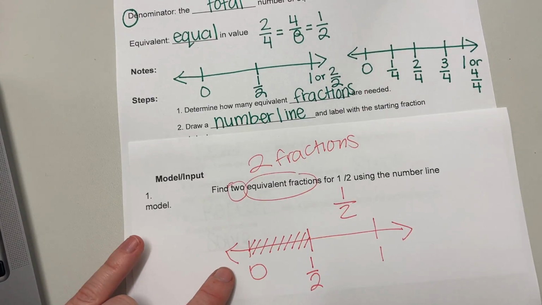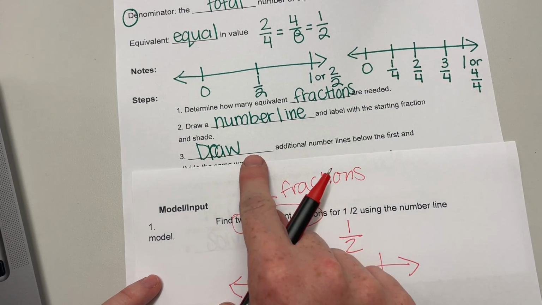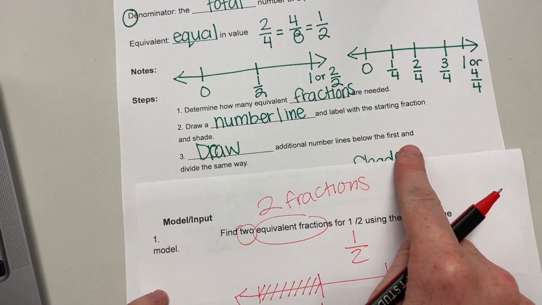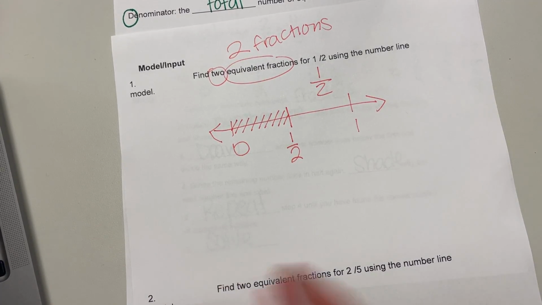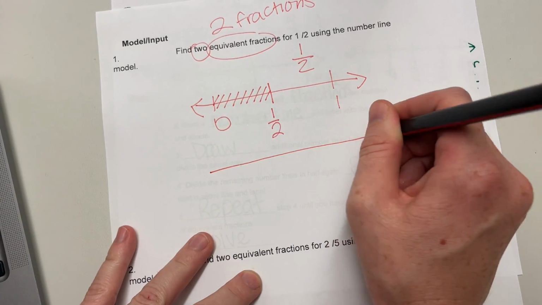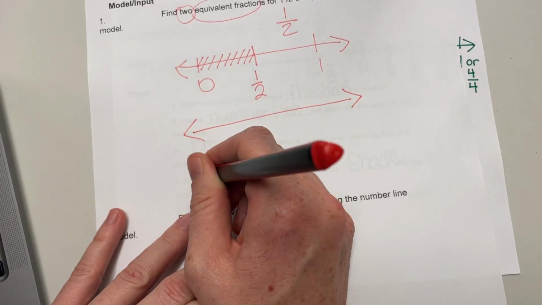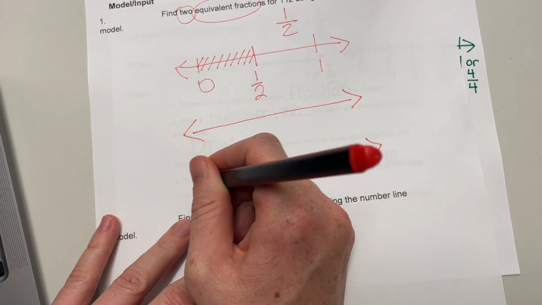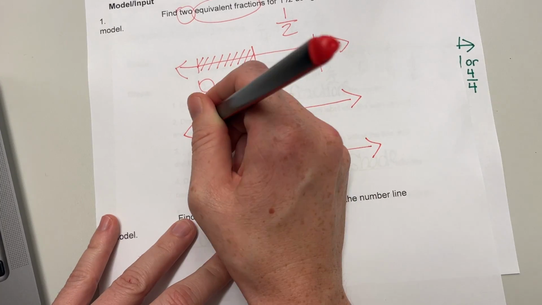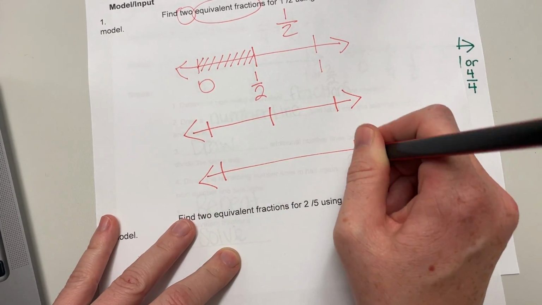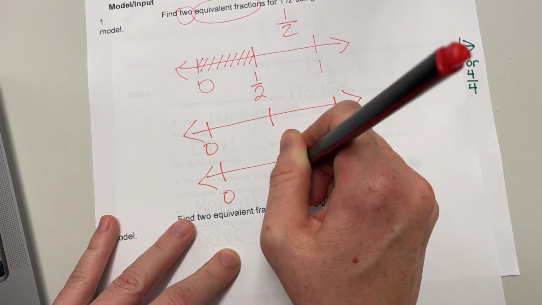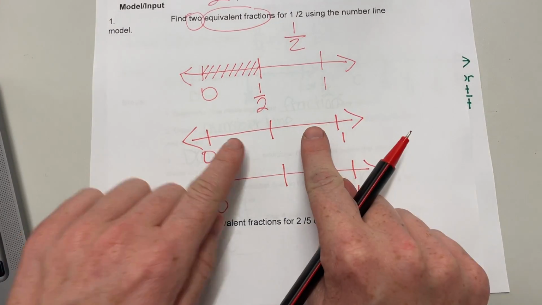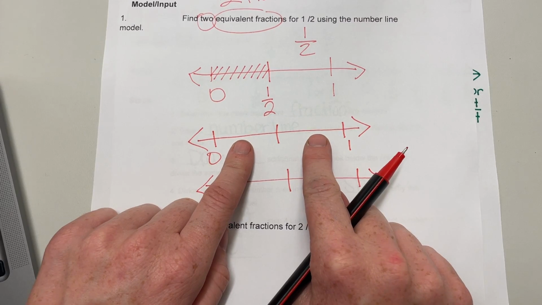Okay. Second step, draw additional number lines below the first and divide the same way. So I'm going to draw 2 more because I need 2 more fractions. And they're going to look the exact same. I'm going to start with 0 and they go to 1. Okay. This time, I'm not going to label it yet.